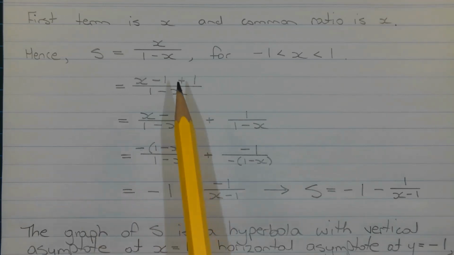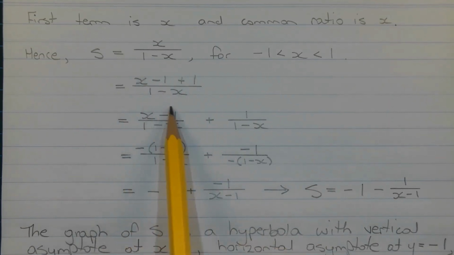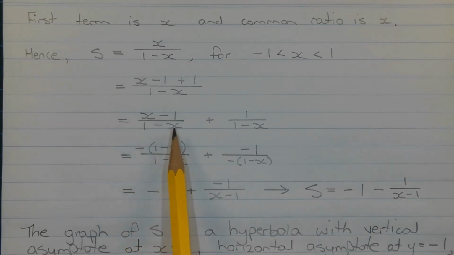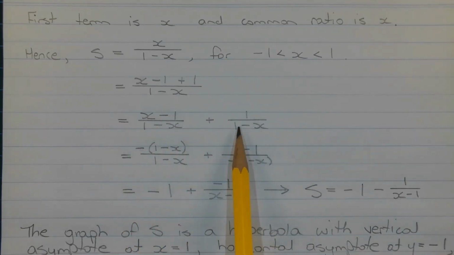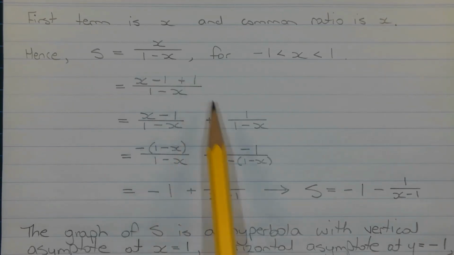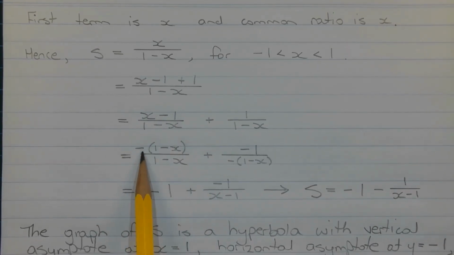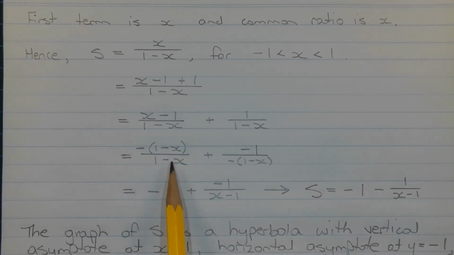But what we have done is to make it in a form that we can express this single fraction as a sum of two fractions with a common denominator of 1 minus x. So splitting this fraction up, we get s is equal to (x minus 1) over (1 minus x) plus 1 over (1 minus x). Factorising out -1 from the numerator in the first fraction, we get -(1 minus x) over (1 minus x). And (1 minus x) over (1 minus x) is 1. Multiplying it by -1, the value of this fraction here is -1.